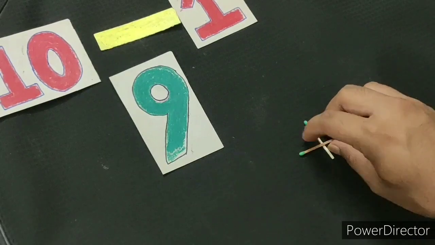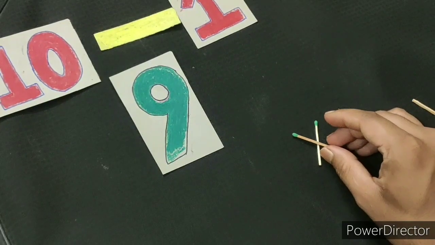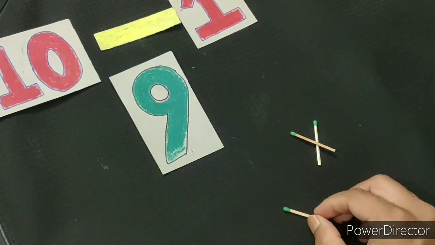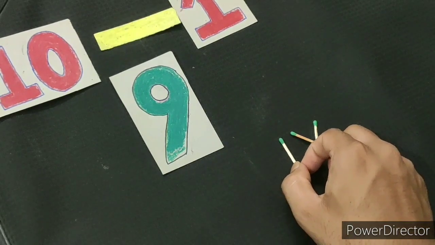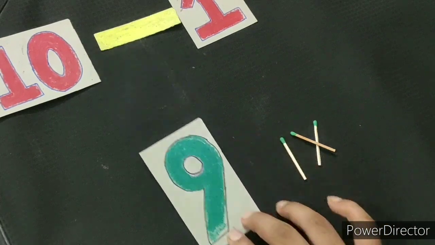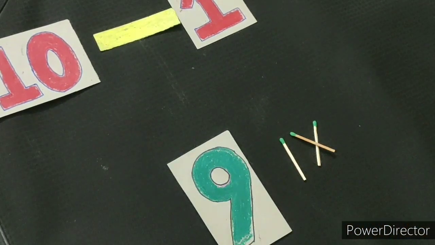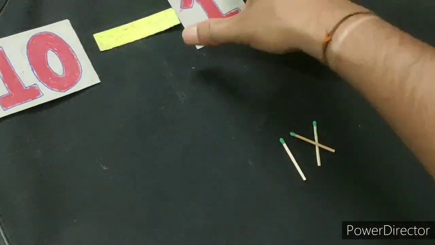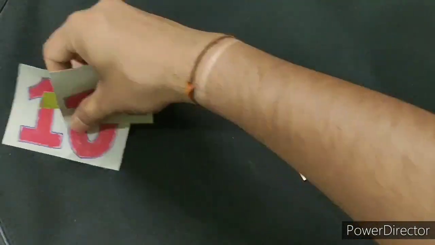So it is 10 and the smaller numeral placed at the left side. So 10 minus 1 equals 9. So it will be 9. Okay, now we can write, we can make from 1 to 10.